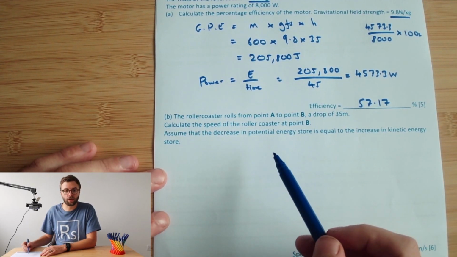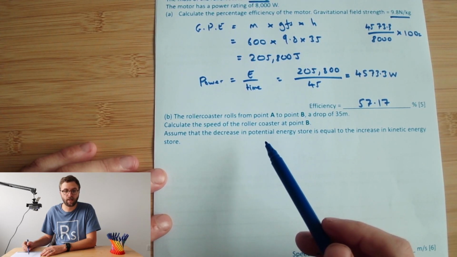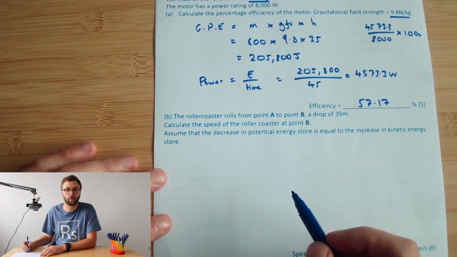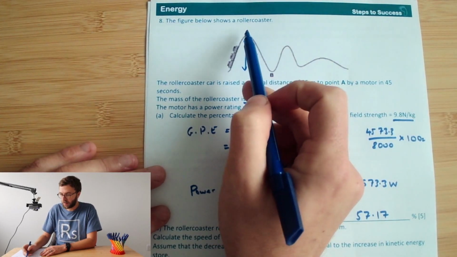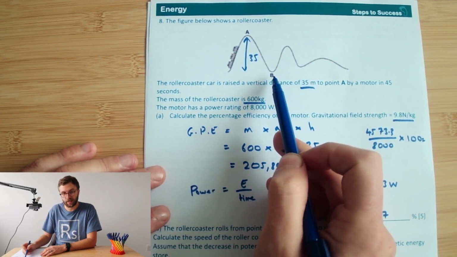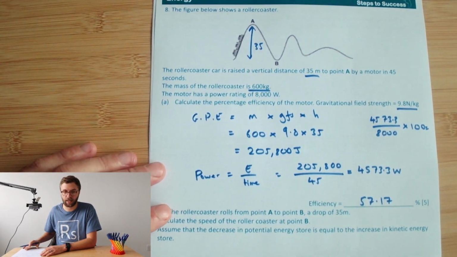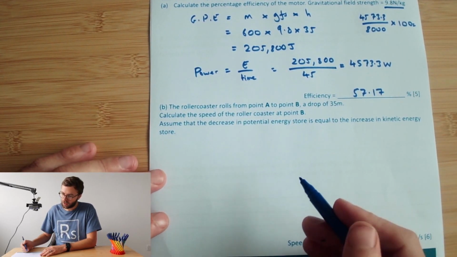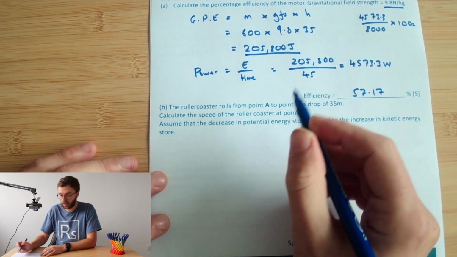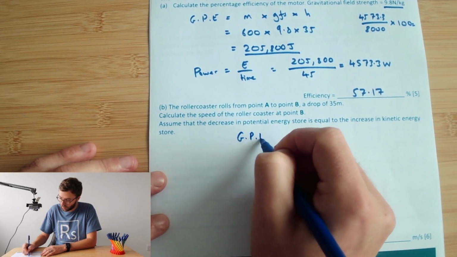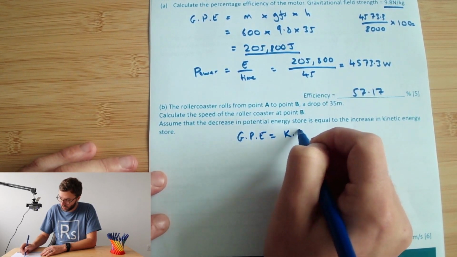Okay, the roller coaster rolls from point A to point B, a drop of 35 meters. Calculate the speed of the roller coaster at point B. We're assuming that the decrease in potential energy is equal to the increase in kinetic energy store. So what we're assuming, therefore, is the amount of GP it has at A is equivalent to the amount of kinetic energy it has at B. So we've already worked that out previously. We've got the number here. So we're going to say that the GP equals the kinetic energy.